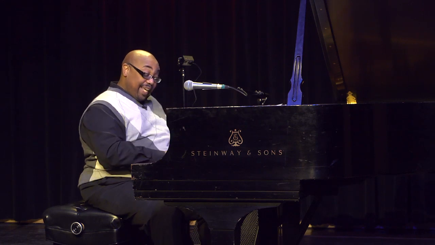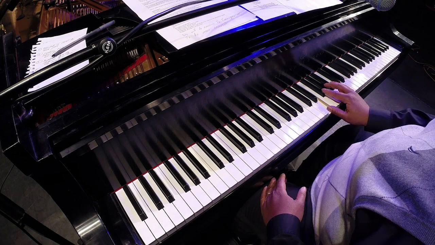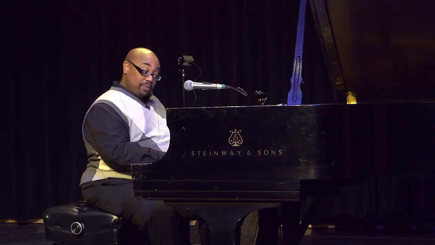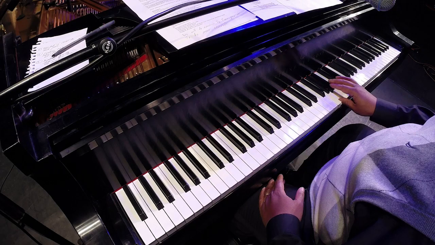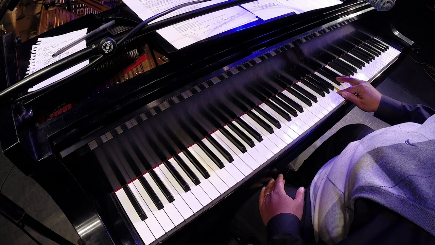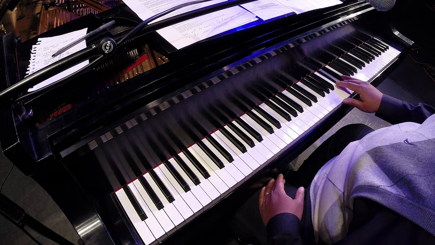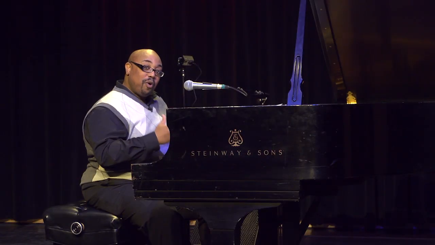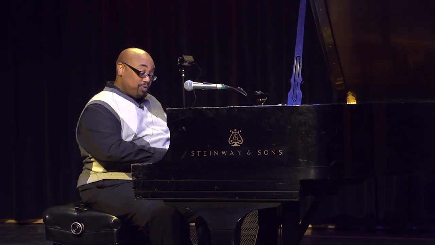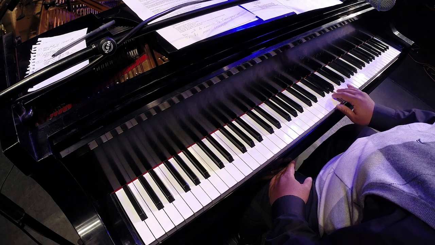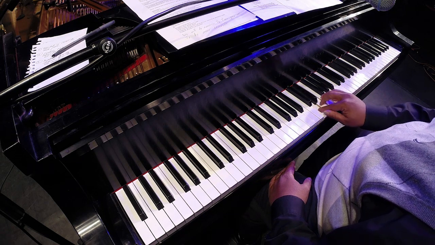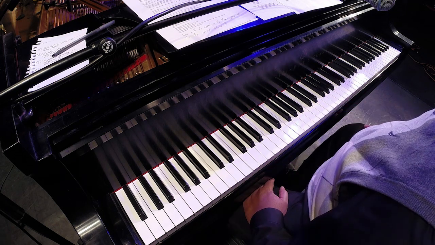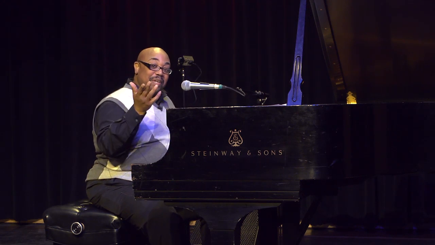If I started on an E, whole step, half step, whole step, half step. That's how a major scale is constructed. That's where we get C major scale from.